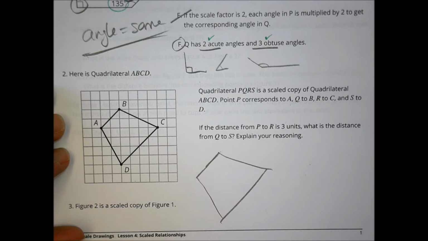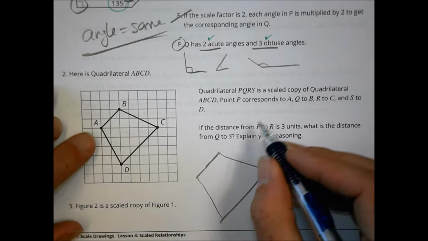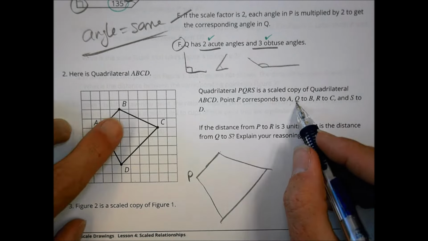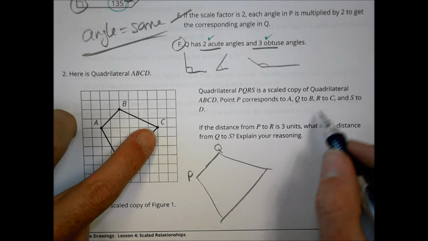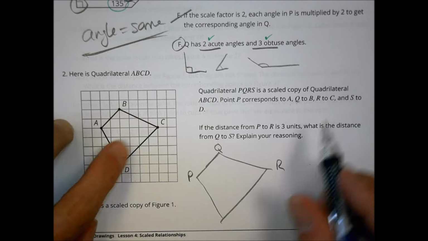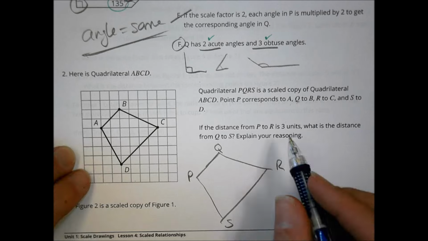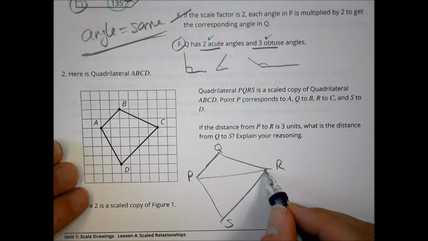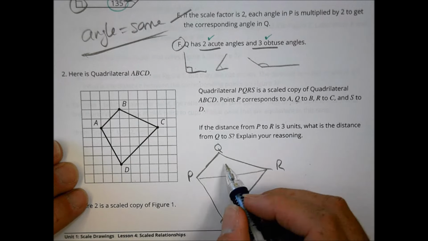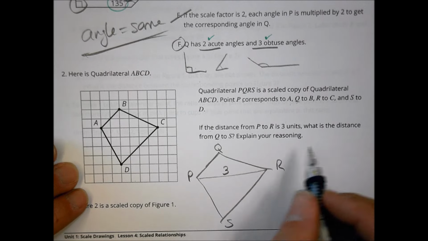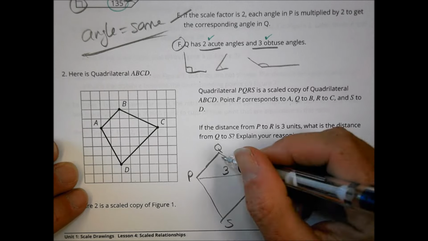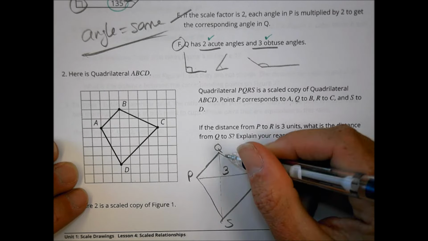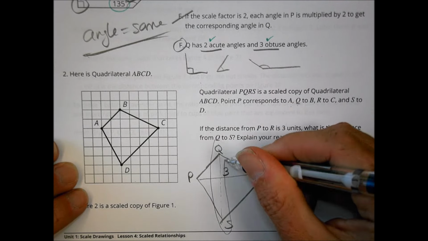Let's say I drew another quadrilateral, and it said that P goes to A, so there's P. It said that Q goes to B, we'll call that Q. C goes to R, there's R, and S goes to D. All right. Now, if the distance from P to R, so here to here, if this distance is 3 units, what is the distance from Q to S? So it wants to know what is this distance right there. That's the part I'm trying to figure out.